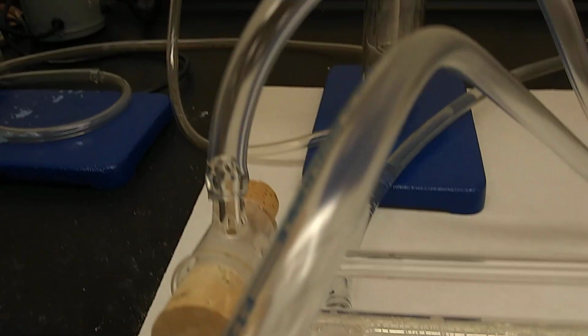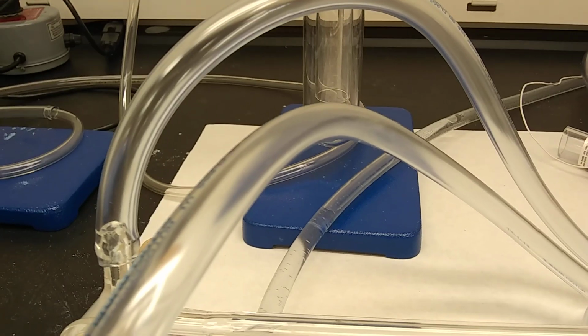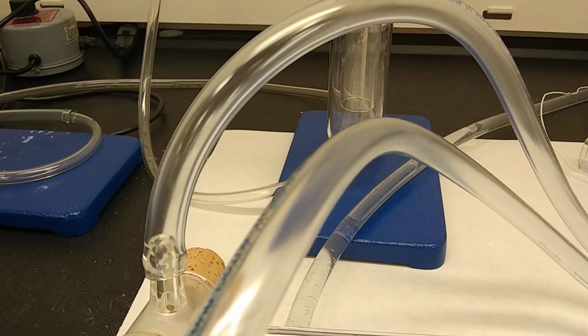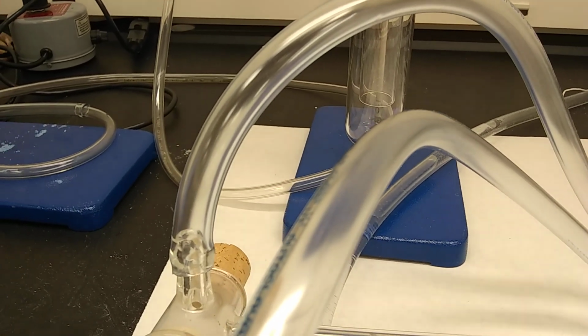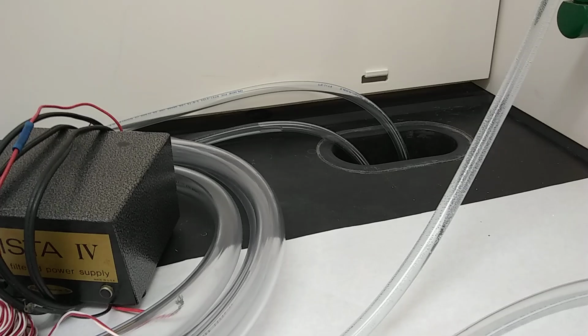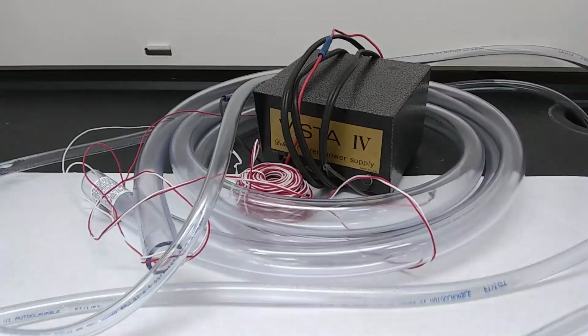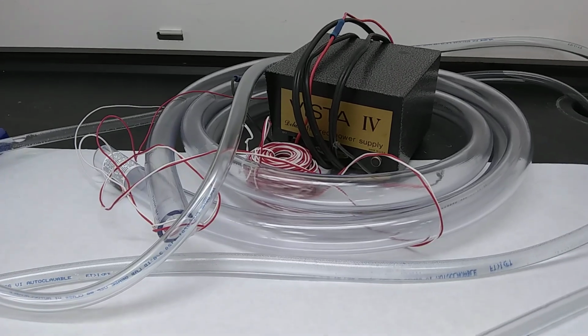And then for iodine vapor, although we're not really concerned about toxicity, nevertheless we are going to evacuate that via this line here, which will then go over to the drain, whence it will be diluted by the outgoing water. In the background you will notice cabling.